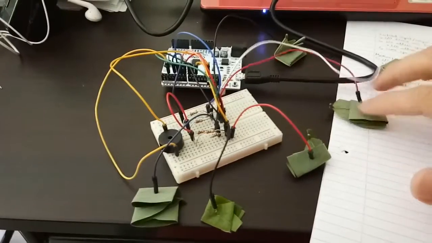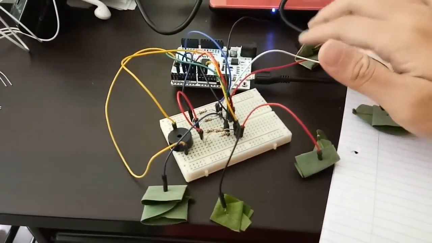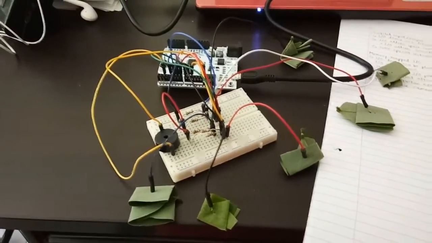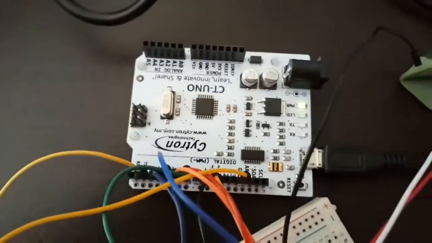Okay, so that's basically how our circuit works. Now, as I have mentioned in the first video, I'm going to show you the Arduino circuit part. Okay, so you can see that this is our Arduino circuit board.